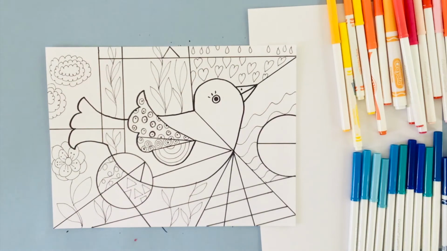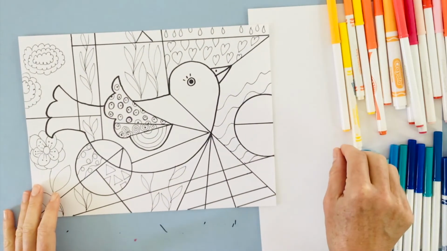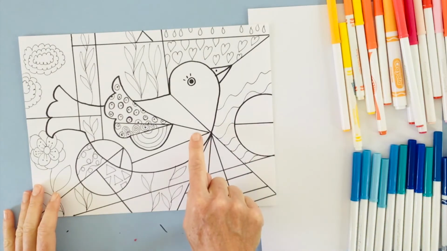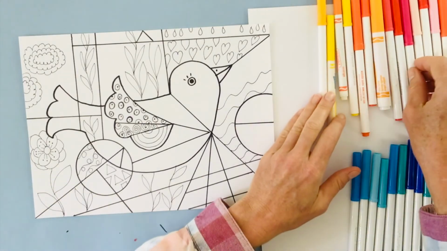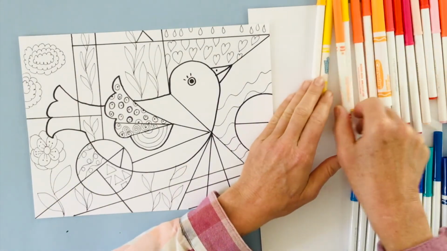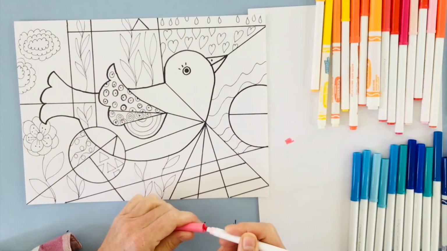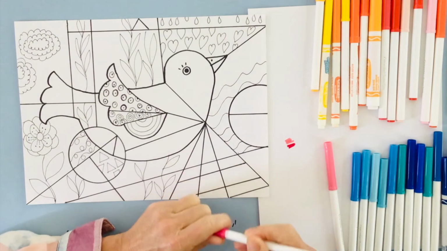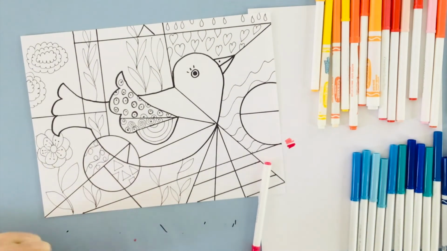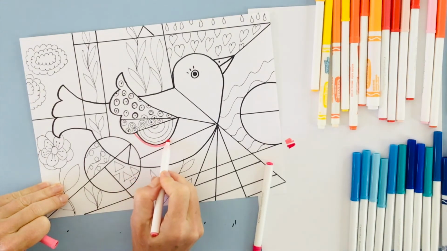When you're ready to start, it's ideal to have a piece of paper right next to your drawing so you can test your colors before you decide to start. So I'm going to start maybe on this section here, and I'd like to have two colors that are maybe next to each other on the color wheel. So maybe kind of a pinkish color like that, and maybe a darker orange or red. So for a little bit of contrast like that. And I'm going to be adding just a few stripes around here. So I'm going to go around.